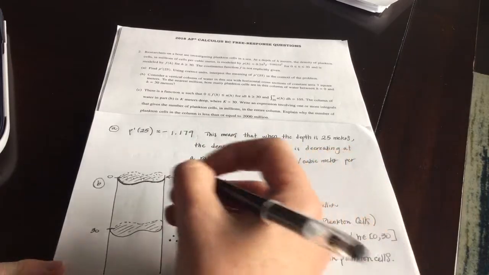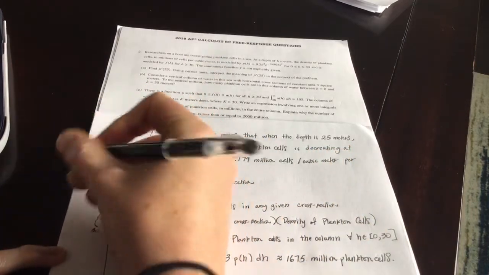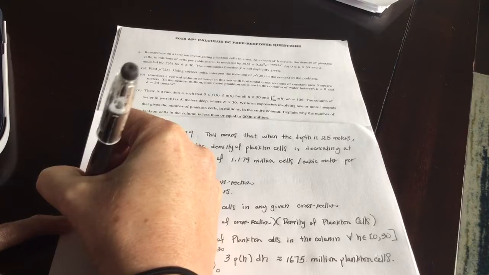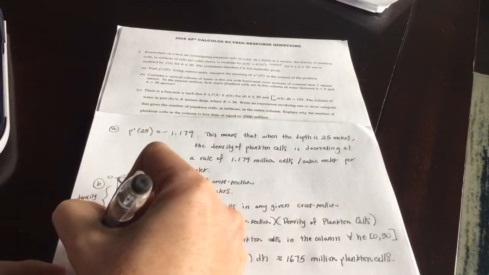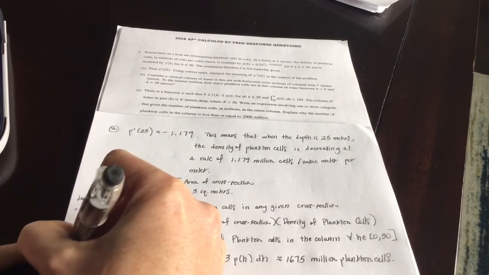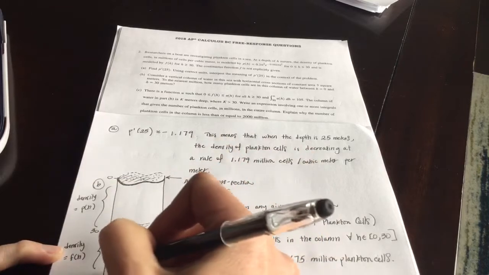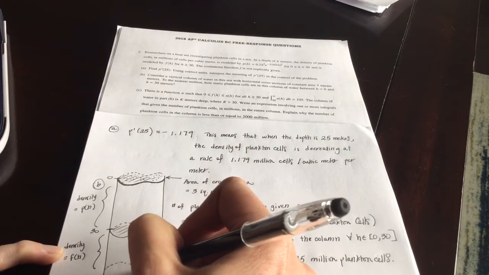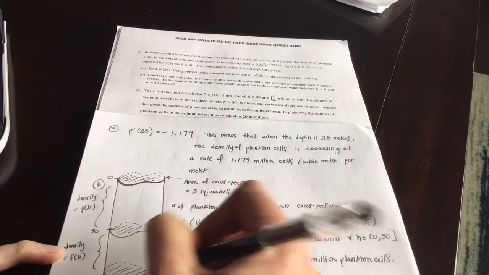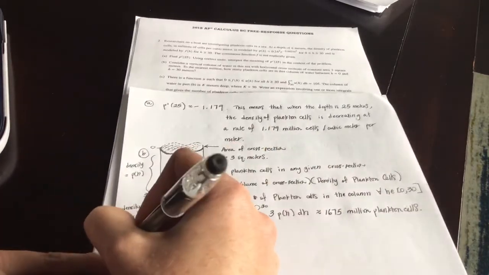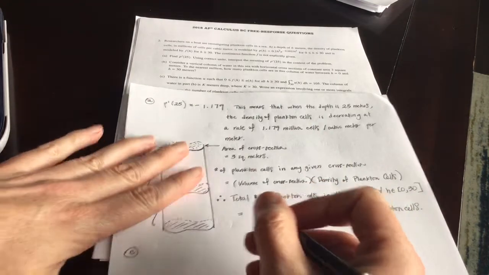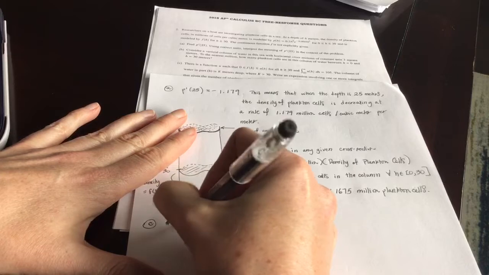So from 0 to 30, we were supposed to use the density function P of h, okay? And we did. But then after 30, we're supposed to use a different density function, the mysterious f of h, okay? So it's the same column of water though, so the cross section still has an area of 3 square meters, okay?